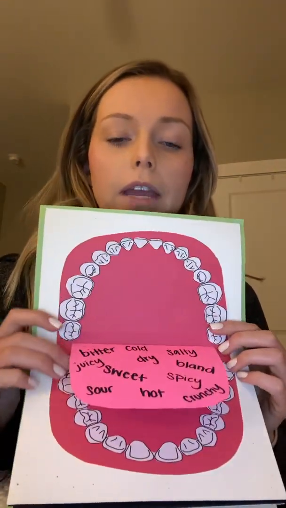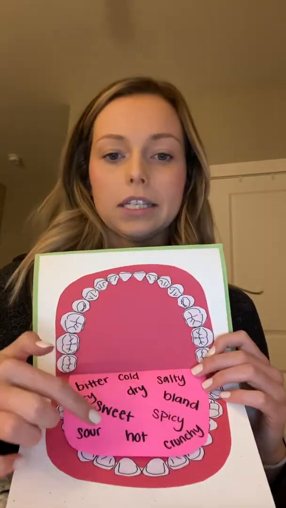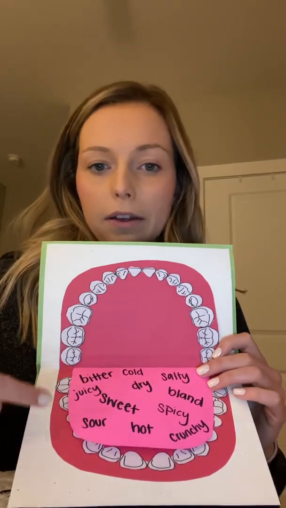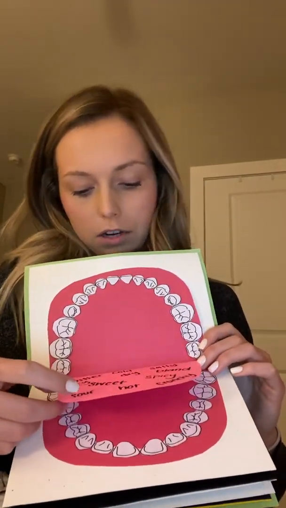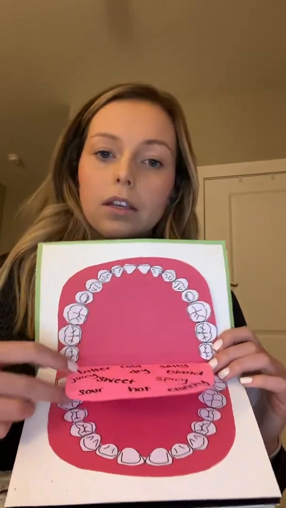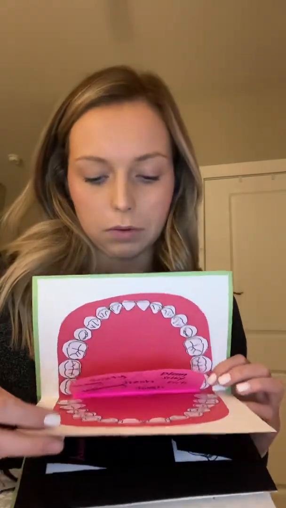So for the first one, I have a mouth, and on my tongue here, I have different words to describe how something would taste. So I have bitter, cold, salty, dry, juicy, sweet. And there's a bunch of others and some on the back as well, so they can interact with that.